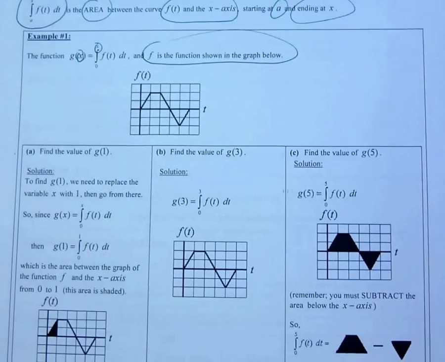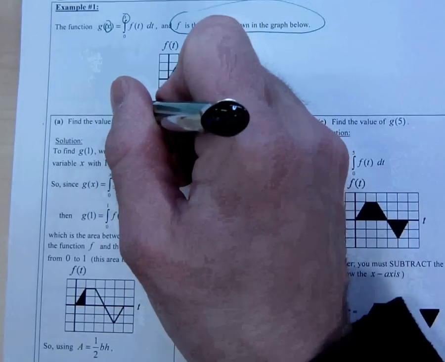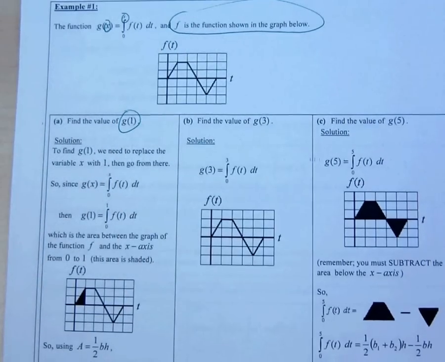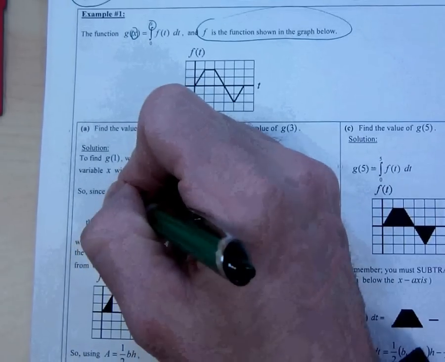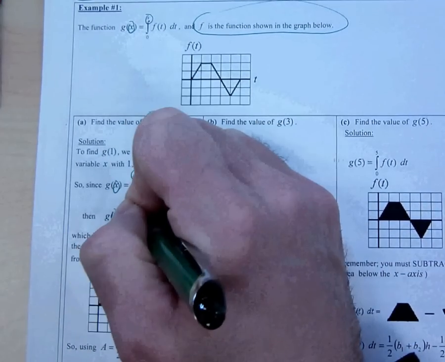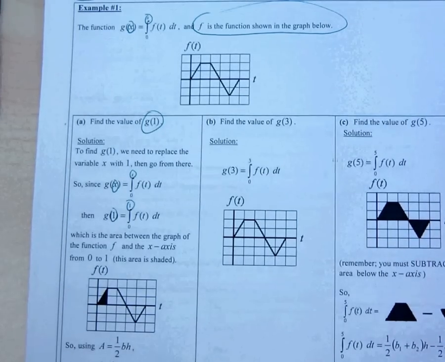Okay, so with that in mind, if I ask you to find the value of g of 1, what are you going to do? What are you going to do with the 1, guys? You're going to put the 1 there and the 1 there to get g of 1, right? Everybody with me on that? Okay.